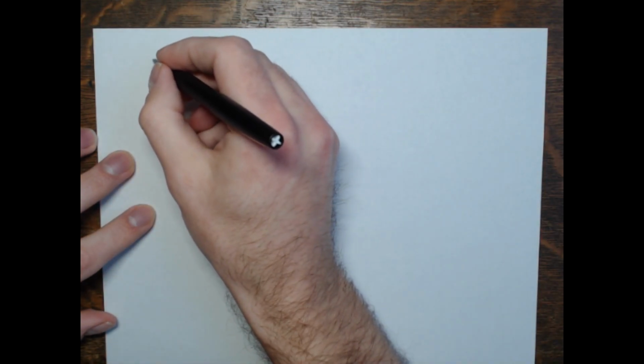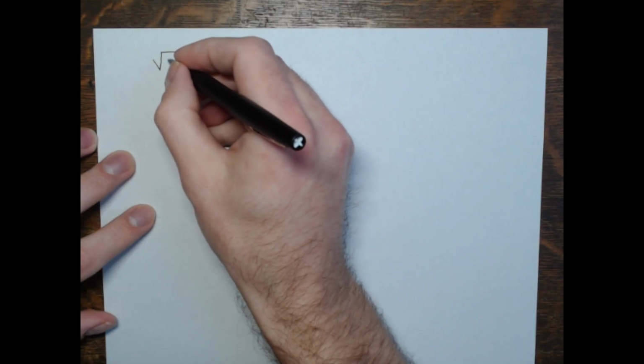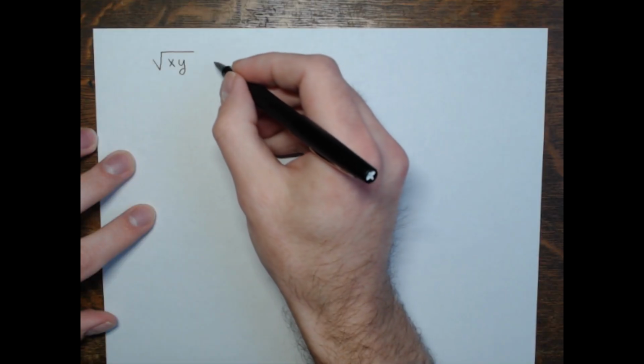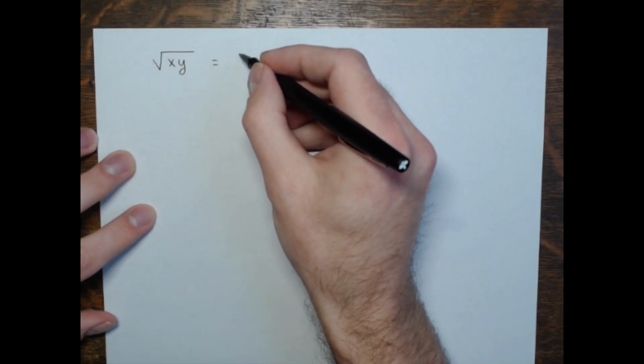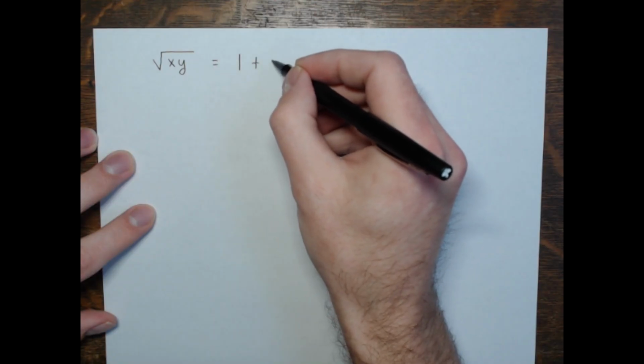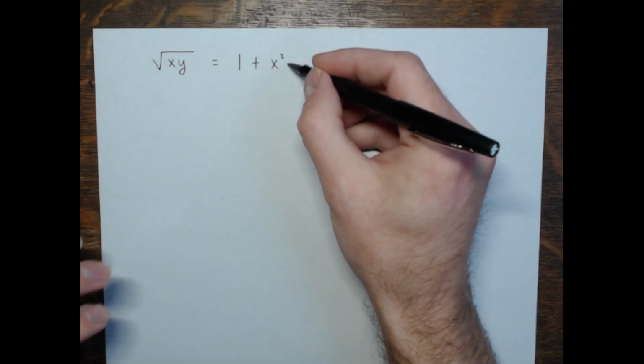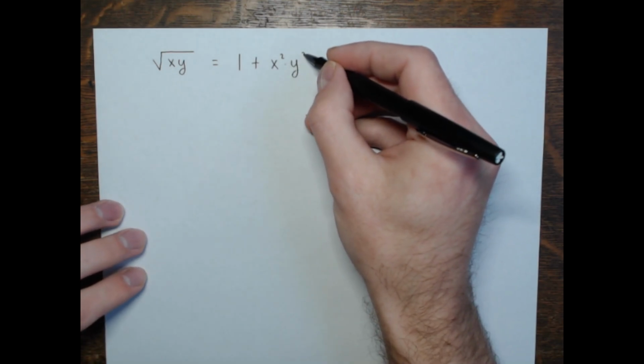Okay, so the curve we're given here is the square root of x times y equals 1 plus x squared y cubed.